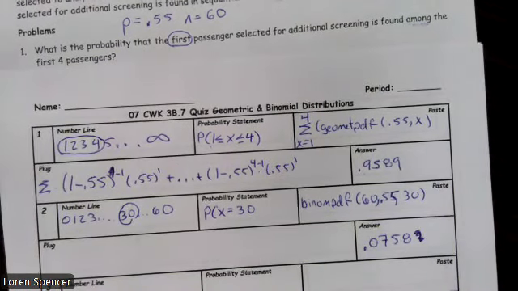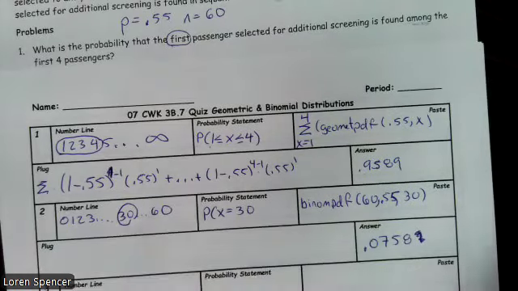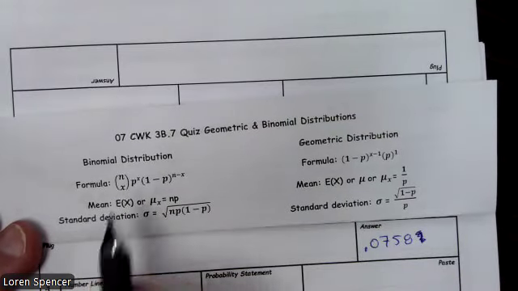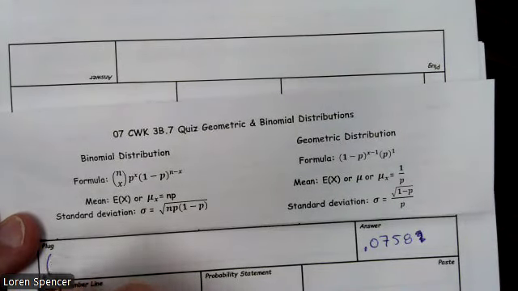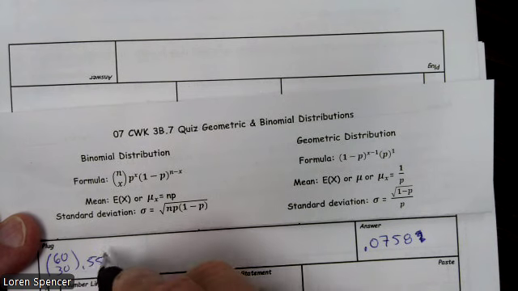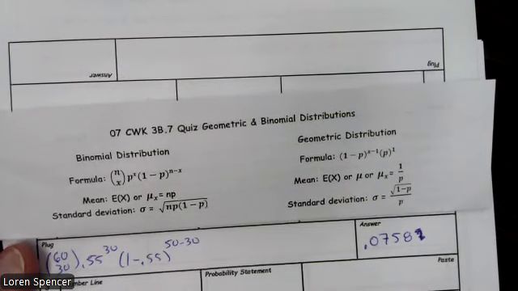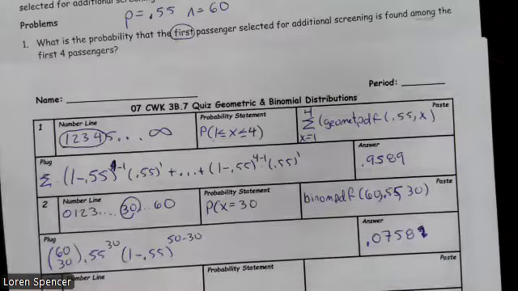All right, I need to plug into my formula. So I need my binomial formula, which is n choose x. So in this case, 60 choose 30, 0.55 to the 30th power, 1 minus 0.55 to the 50 minus 30. And that's my work shown for that one. All right. Okay, moving on.